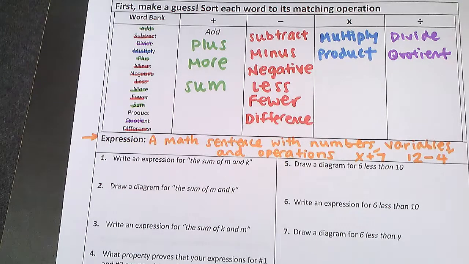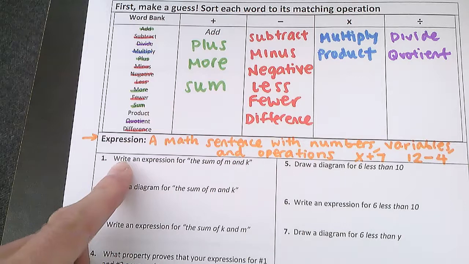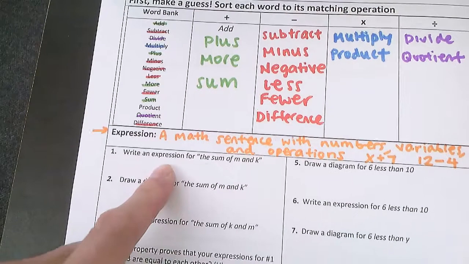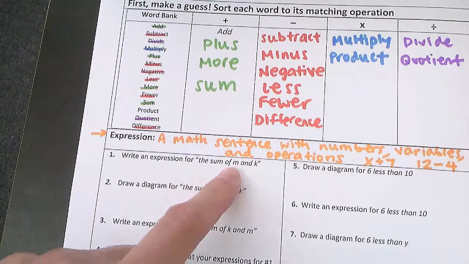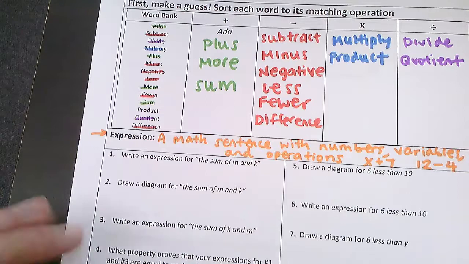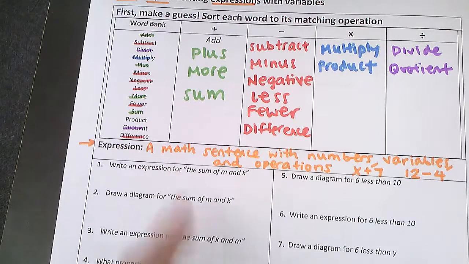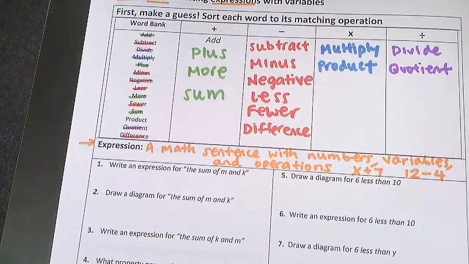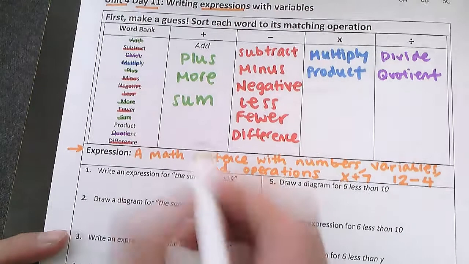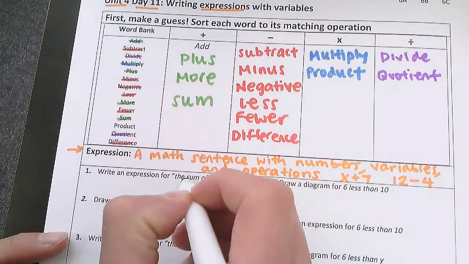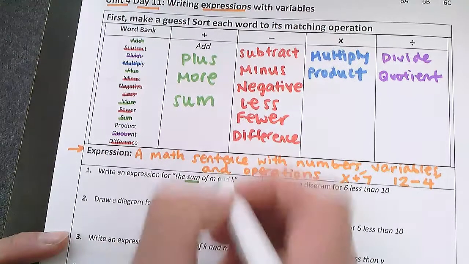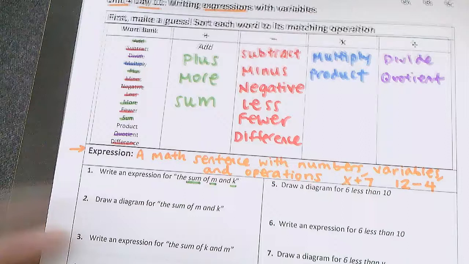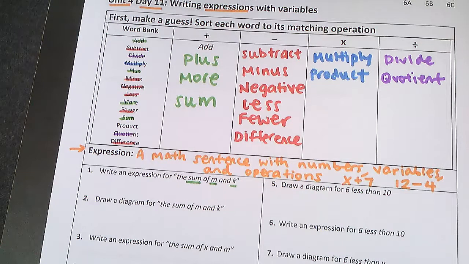Let's take a look at number 1. Here it says, write an expression for the sum of m and k. When you're reading these descriptions and trying to write an expression, I want us to always get in the habit of underlining the key words. So we know it's the sum of, so let's underline sum of m and k. Those are the two things we're working with here.